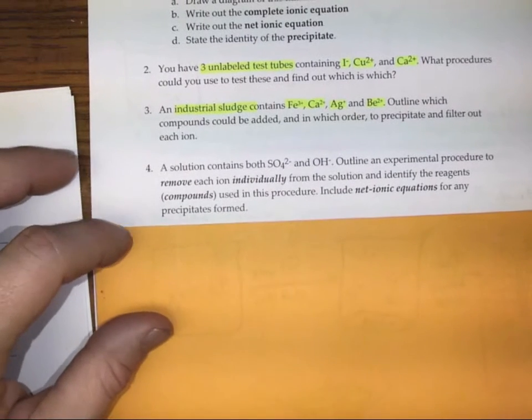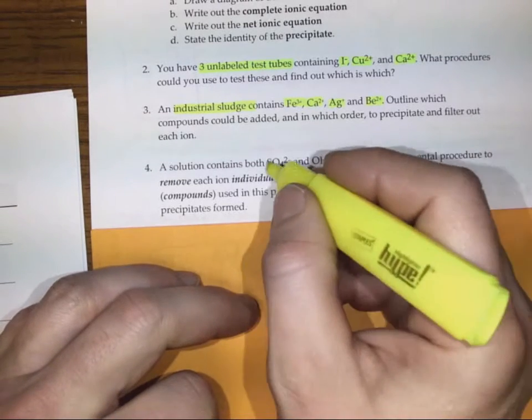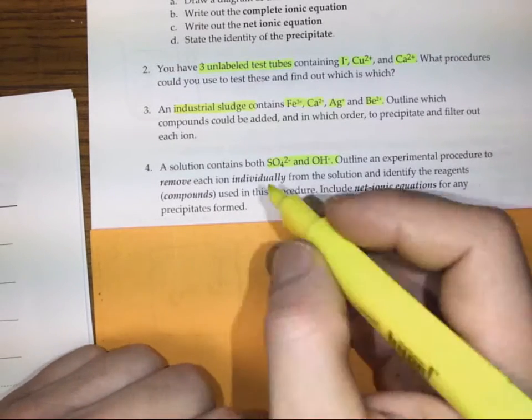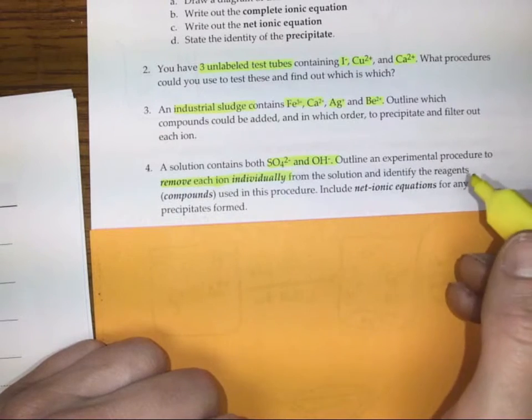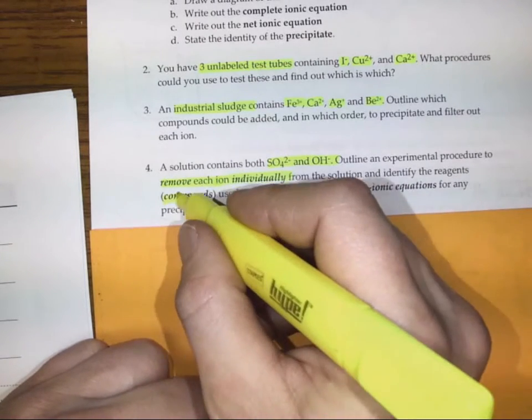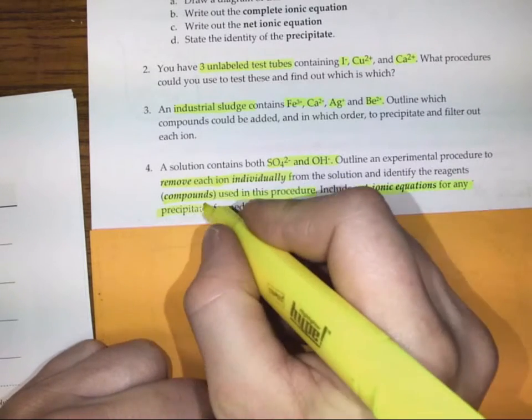So moving on, last question. We've got a solution that contains both sulfate and hydroxide. We want to make an experimental procedure to remove each ion individually. Identify the reagents using this procedure, and write net ionic equations for any precipitates formed.